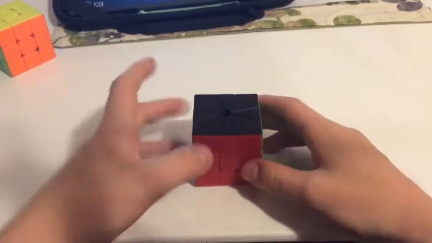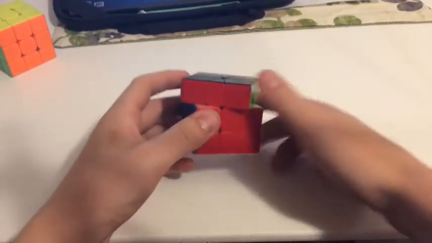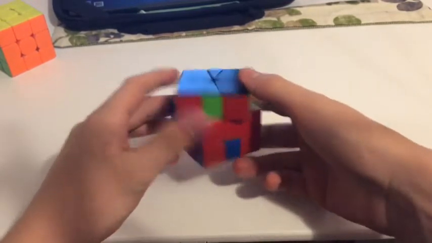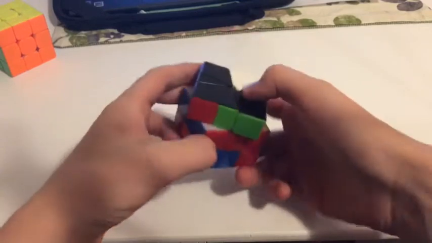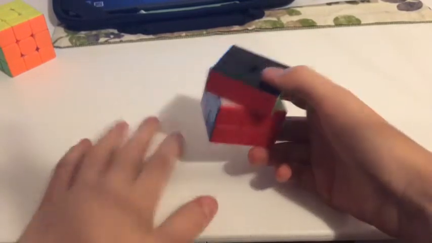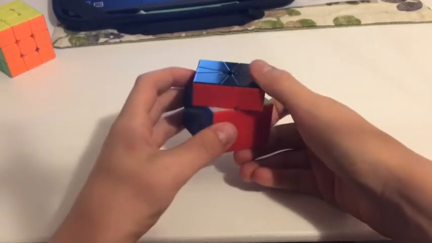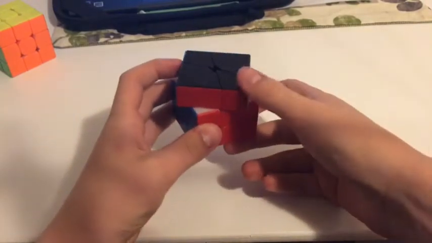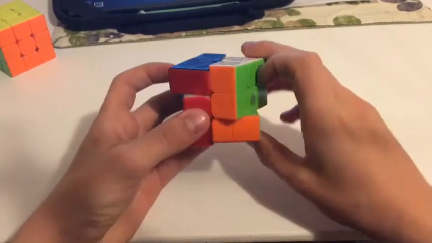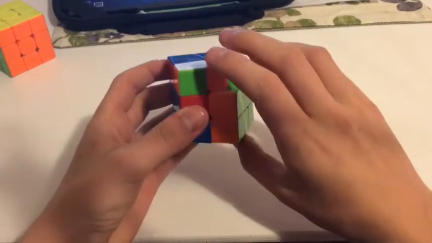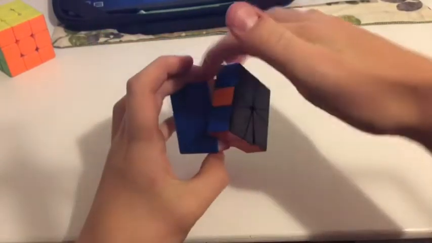So some algorithms you need to be familiar with is add from the front. It's just this. These are just some short algorithms like short triggers. Also add from the back. So swaps these two and these two.